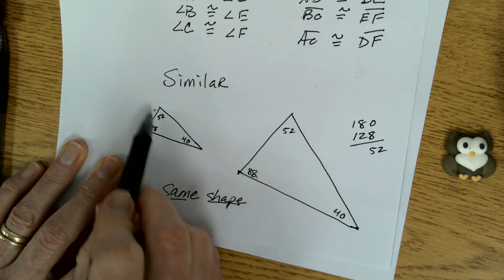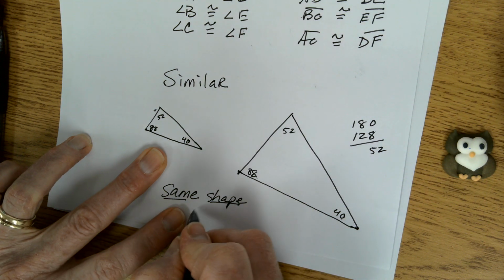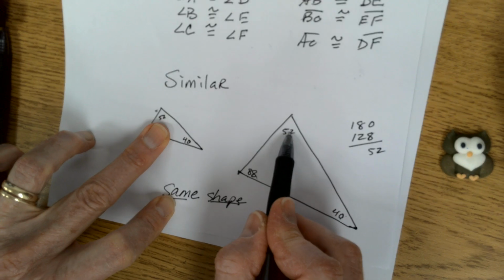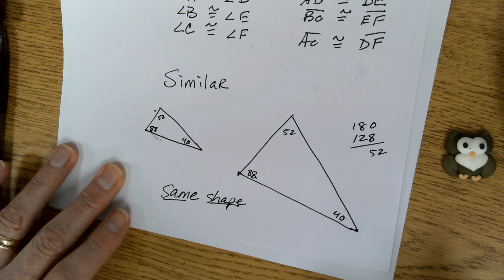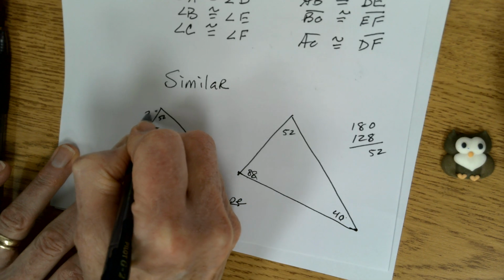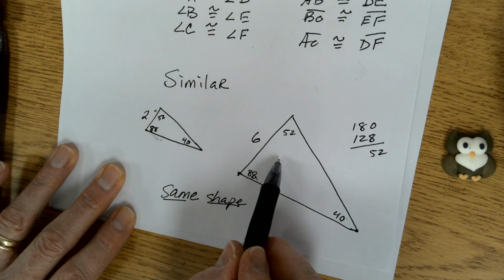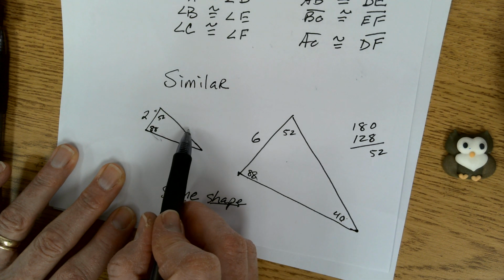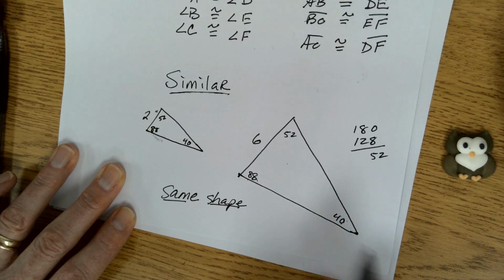So the corresponding angles are all going to be exactly the same. The angles that match, that correspond, are going to be the same. But the size can and most likely will be different. So if this one is 2 and this one is 6, this one on the right is 3 times as big. If it's going to be similar, all the sides would have to be like this.